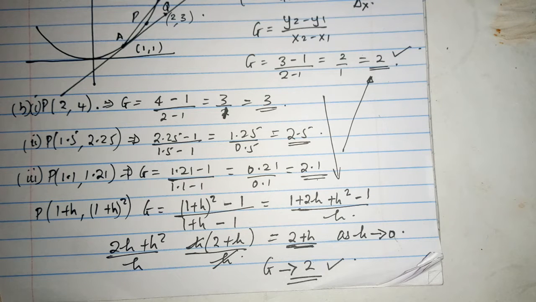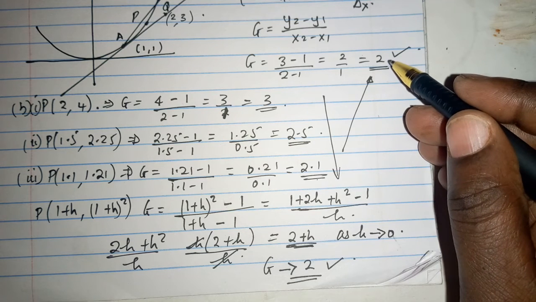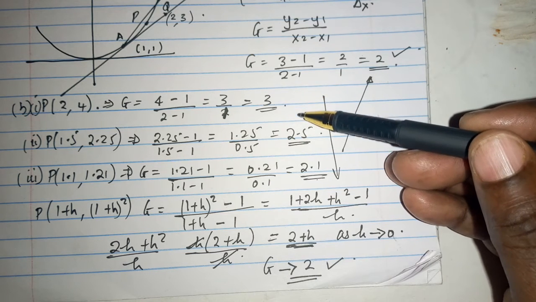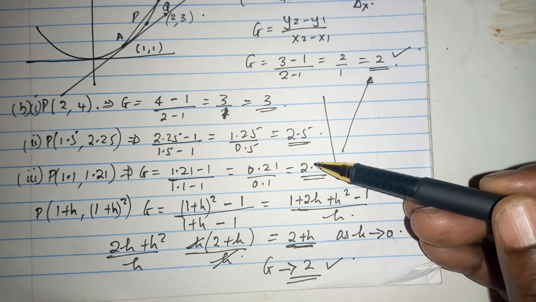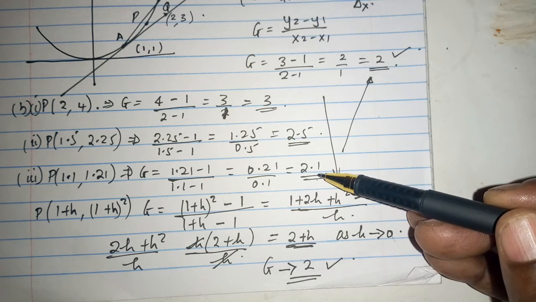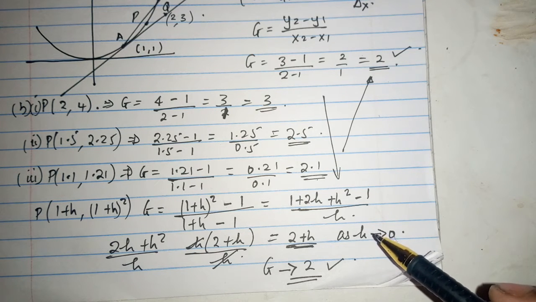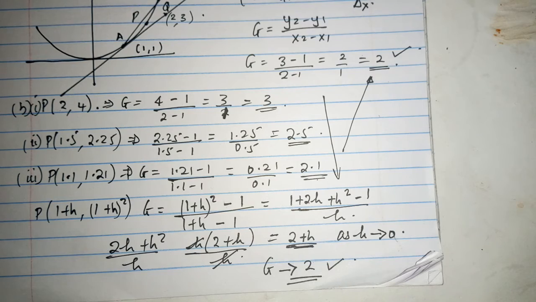Let's see what happens if you attempt to answer the final part of the question. Comment on the relationship between your answer to part A and part B. Our answer to part A was 2, and in part B we started with 3, it reduced to 2.5, it reduced to 2.1, and the next part reduced it to 2.01, and now the last part is leading us to 2. So what can we say?